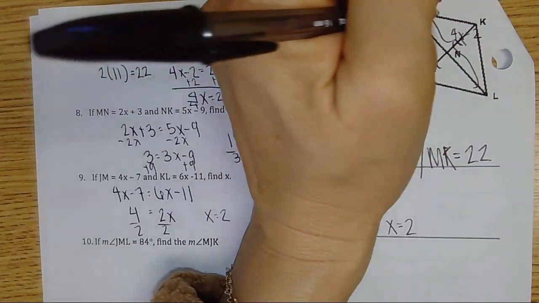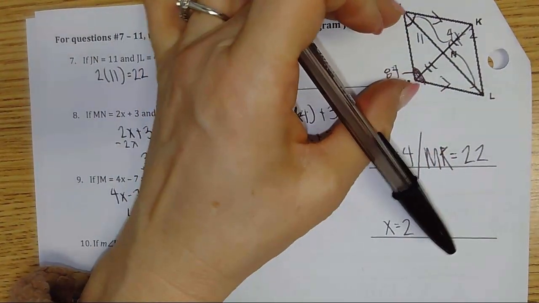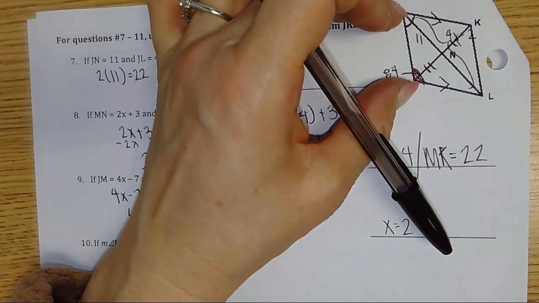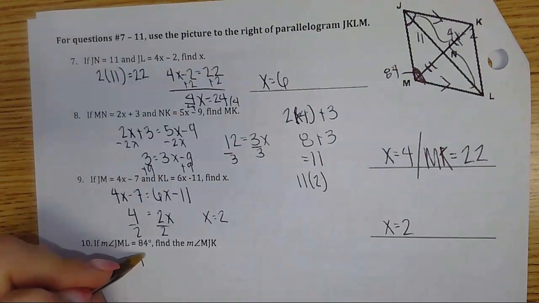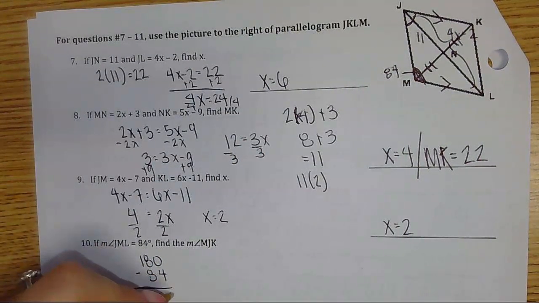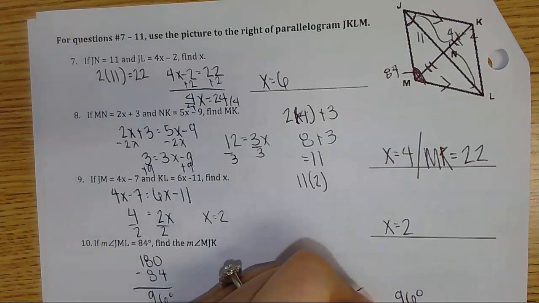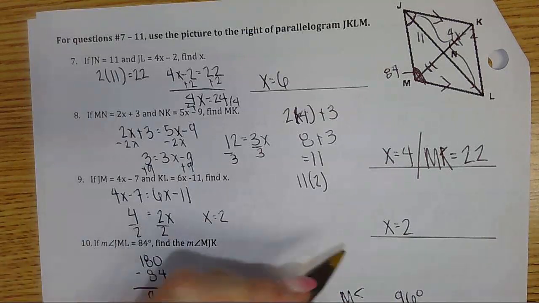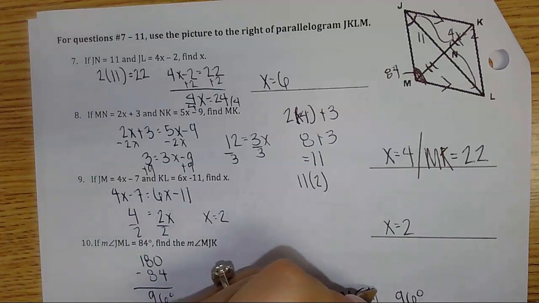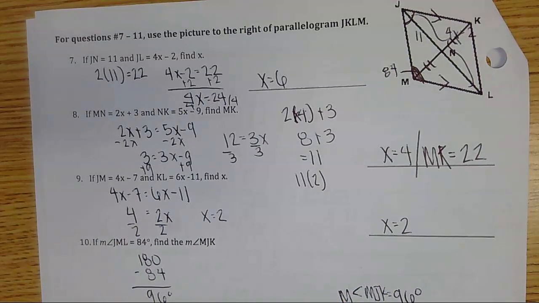Well, because this is a parallelogram, opposite sides are parallel, which makes these same side interior angles, and they sum to 180. So I'm going to do 180 and subtract 84, and I will get 96. And the measure of angle MJK will be equal to 96.